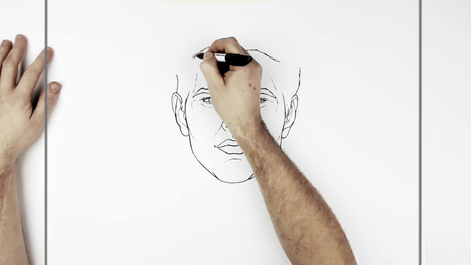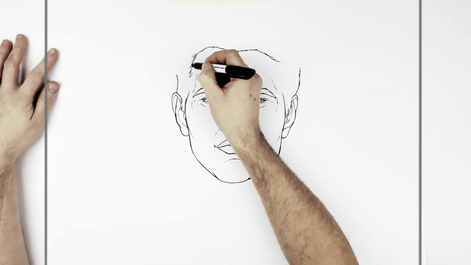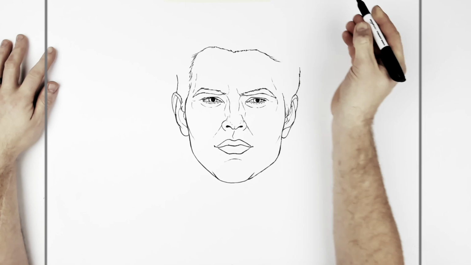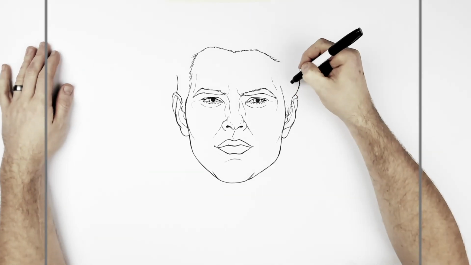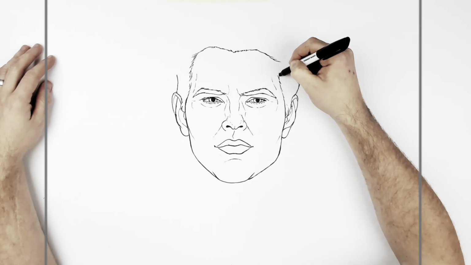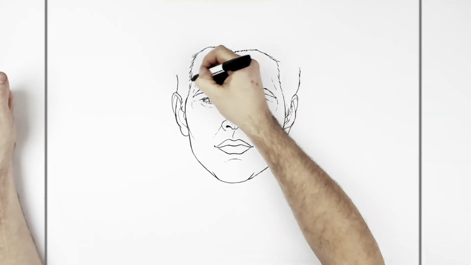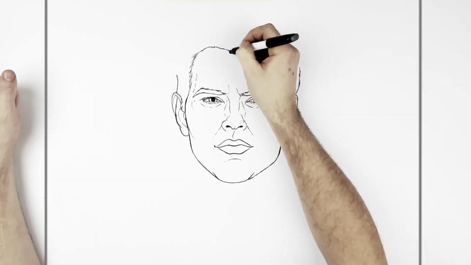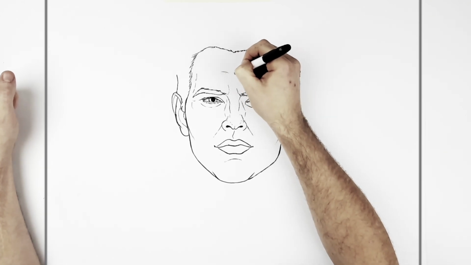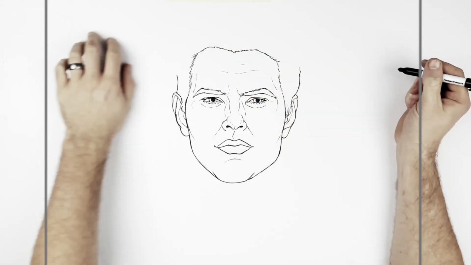And then down the side of his head, close to his temple there. And then he has a slight forehead line. It's coming across here, but not much.